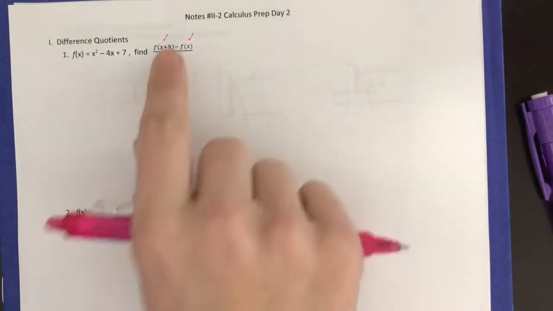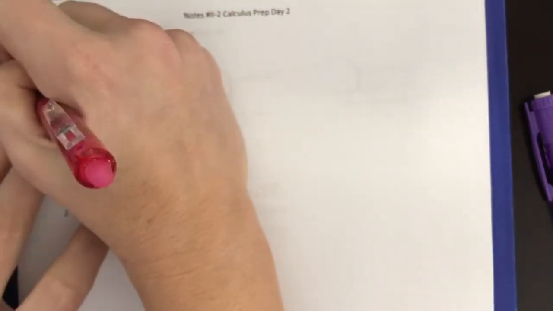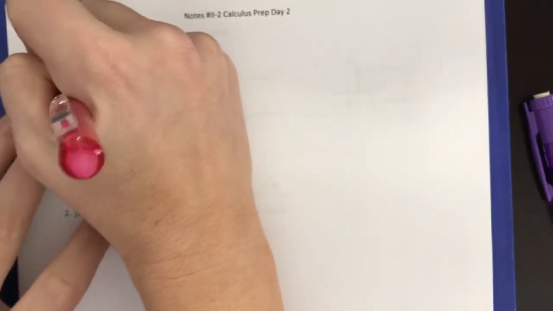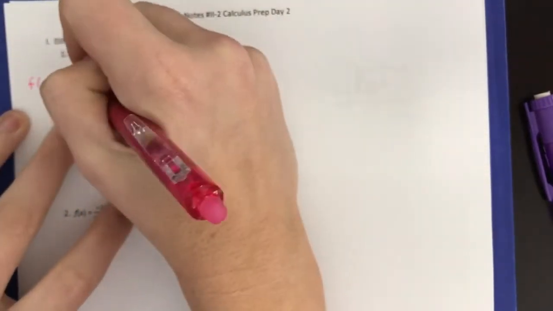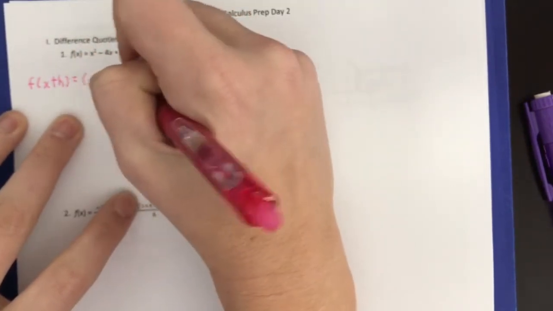Okay, so we know we need to find f of x plus h, and we need f of x. First let's work on f of x plus h. I'm going to plug in x plus h everywhere I see x in the function of f.